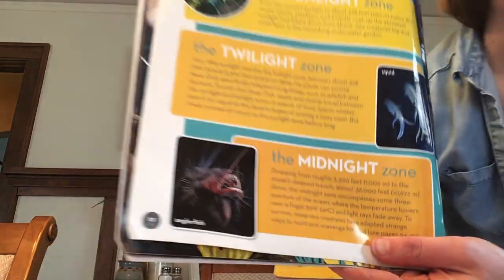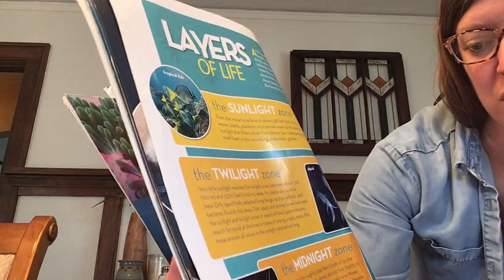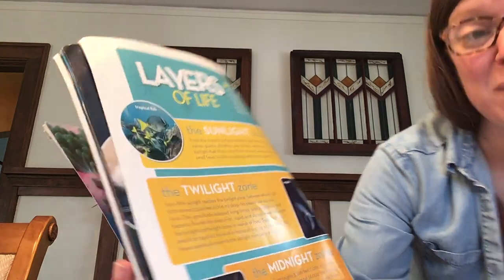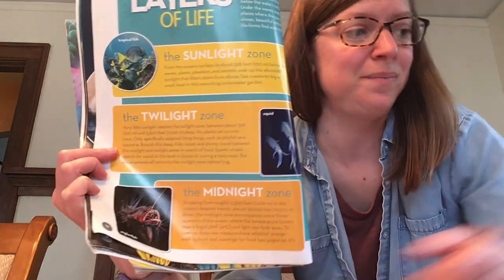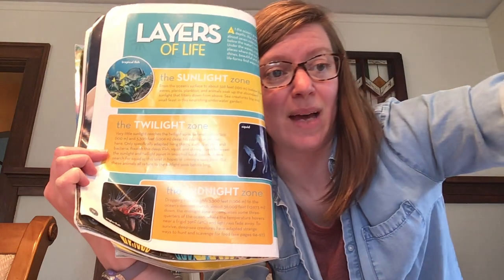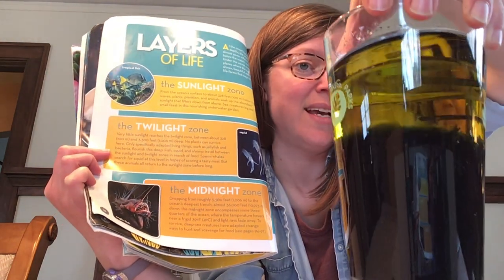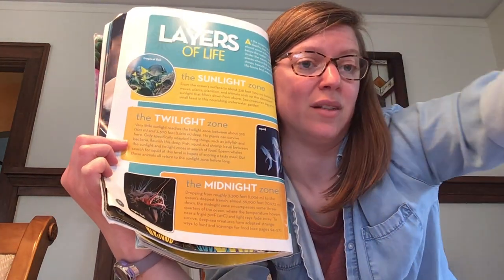Okay, so did you notice when I was reading about the midnight zone, it says that it takes up 3/4 of the ocean? That's why when you look at my layers in the glass, that bottom layer is by far the largest.